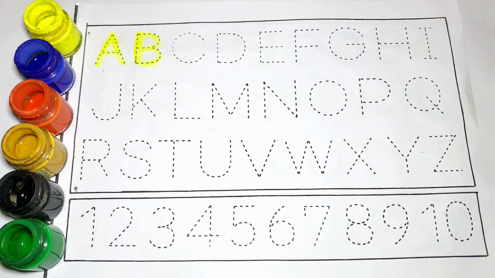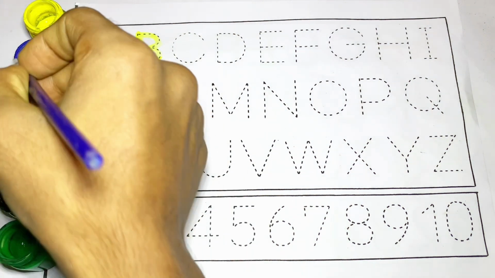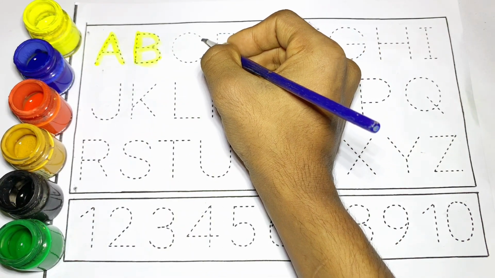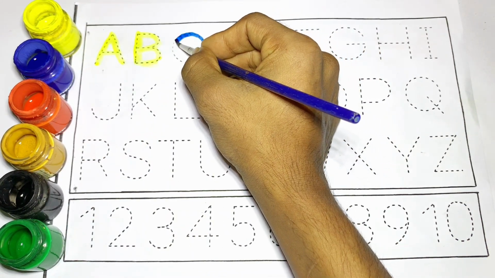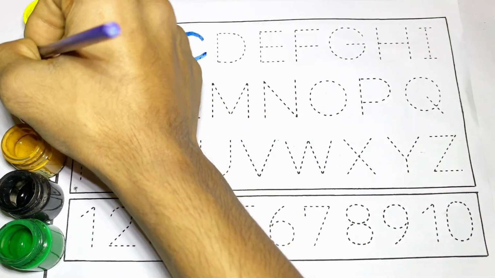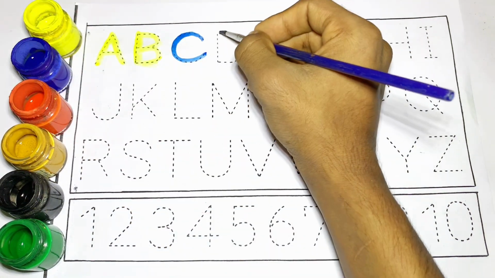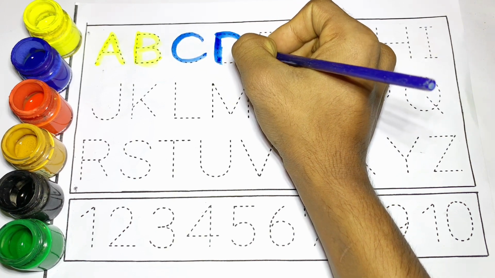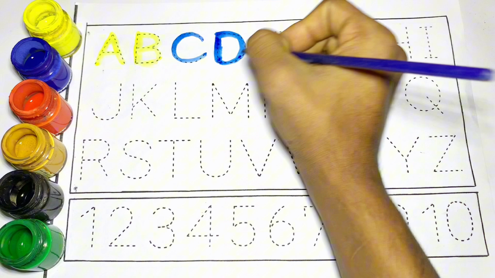Kids now draw C. C for cat, C for car. The alphabets of C, and use blue color. Kids again use blue color and draw D. D for dog, D for doll.